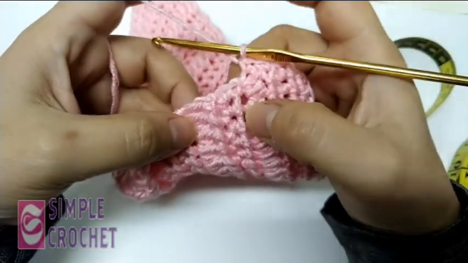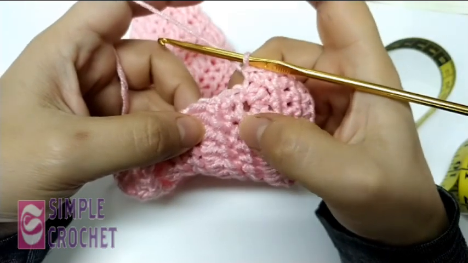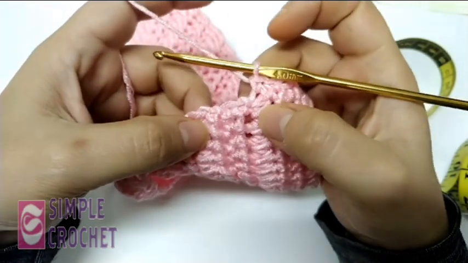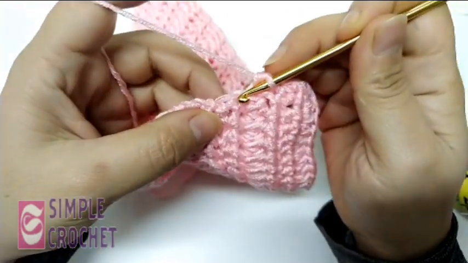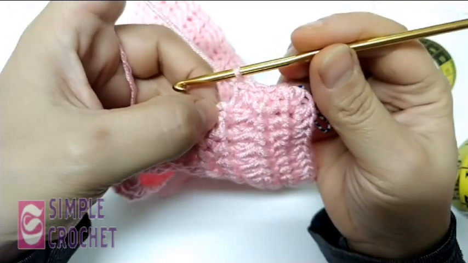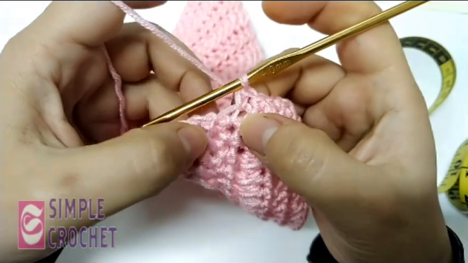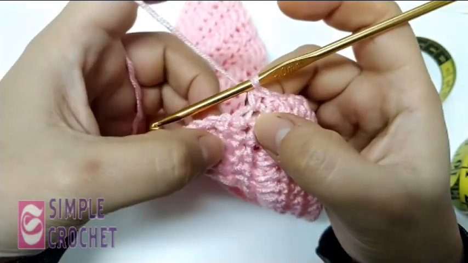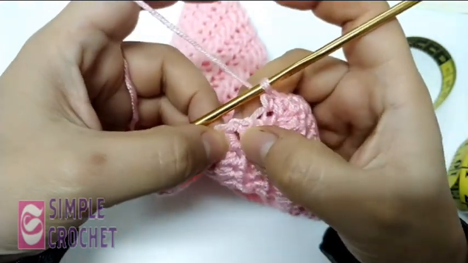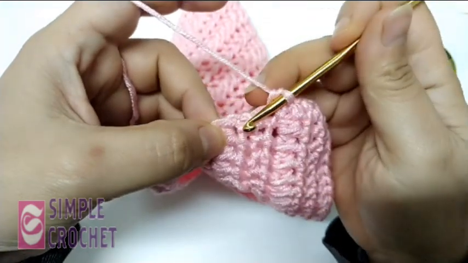Again, I have these 3 repetitions of half double crochet slip stitch, and I'm going to insert my hook in the first one here and skip this row, and just do another single crochet in the next row here.